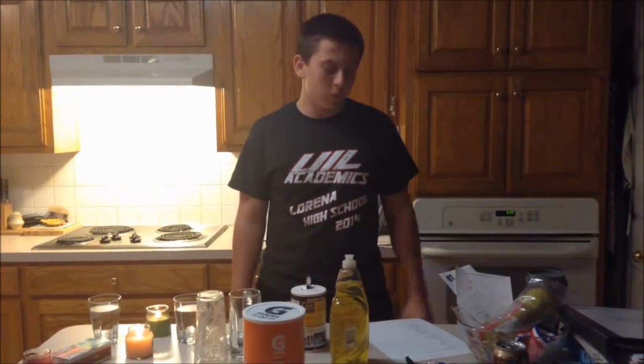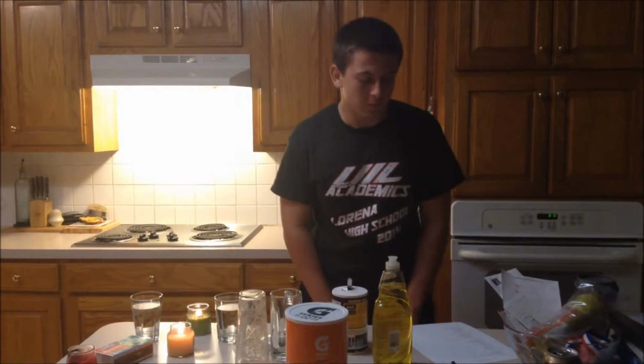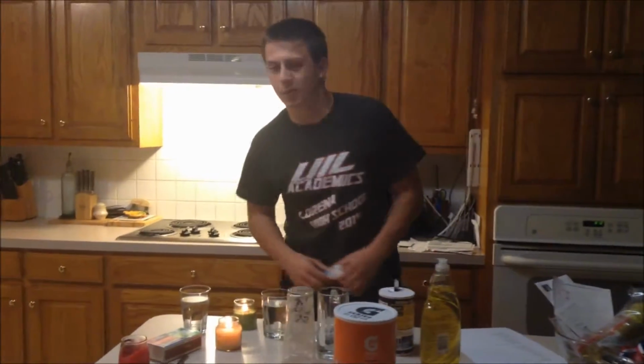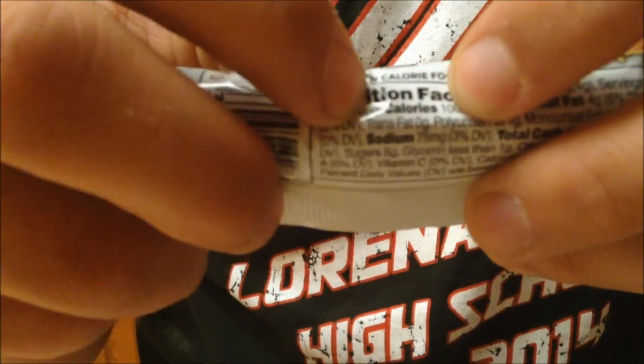Hello, today I'm going to be telling you about suspensions, electrolytes, non-electrolytes, and the differences between a calorie and a joule. First we're going to start with the calorie and joule. See this? This is a chewy granola bar. It contains 100 calories, as you can see right there. As you can see, that bolded Calories is capitalized.